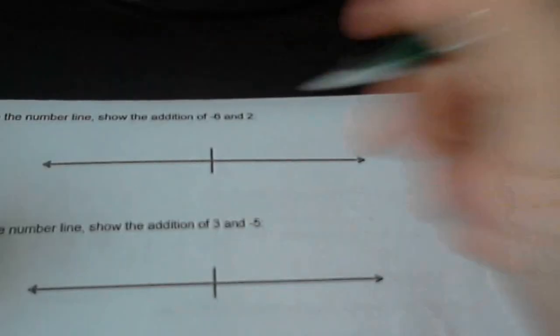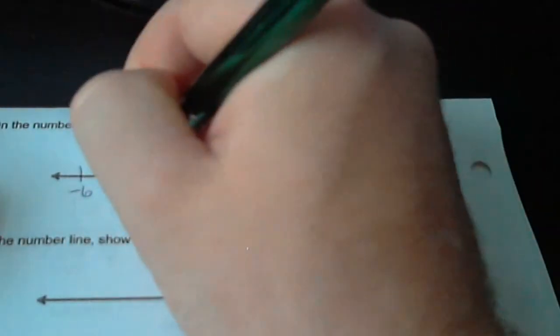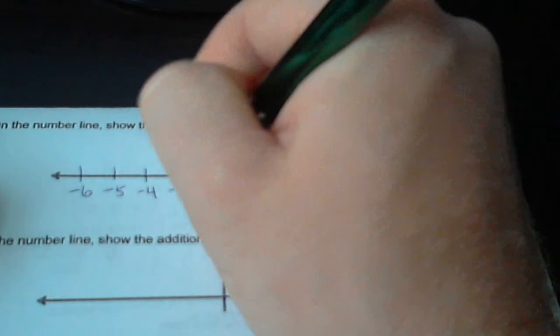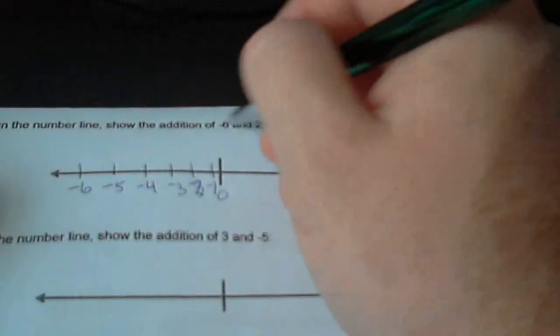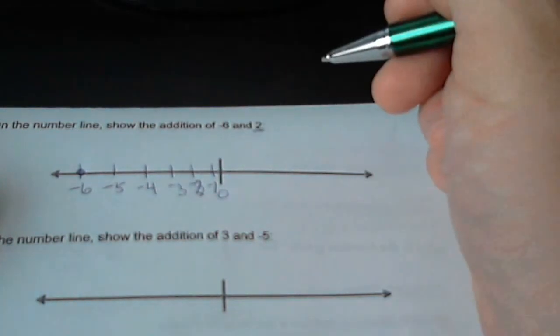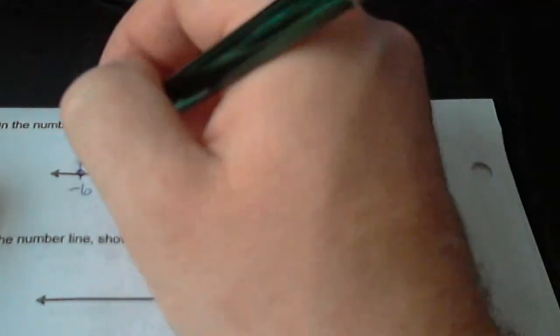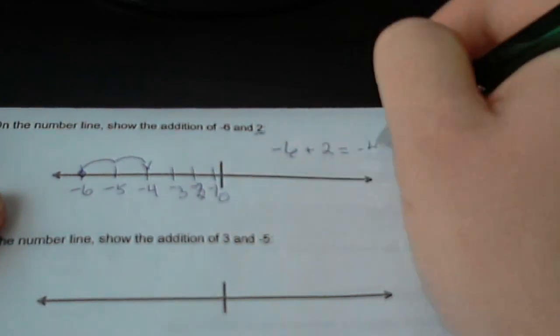On the number line, let's show the addition of -6 and 2. -6 might be down here somewhere. Definitely on this side of 0, right? On the left-hand side of 0. So here we have -5. Here's -4, -3, -2, and -1. Okay, so this time we're starting here at a negative, and we're adding a +2. That means we're going to go 2 to the right. So 1, 2. And we end up at -4. That means -6 plus 2 equals -4.